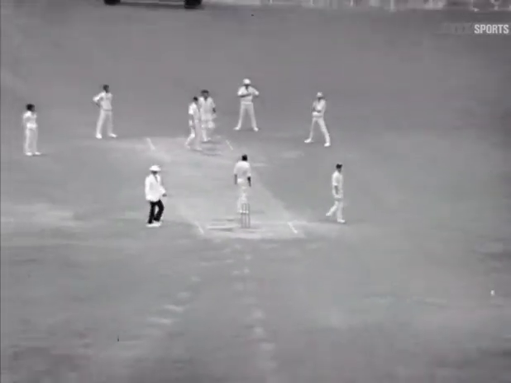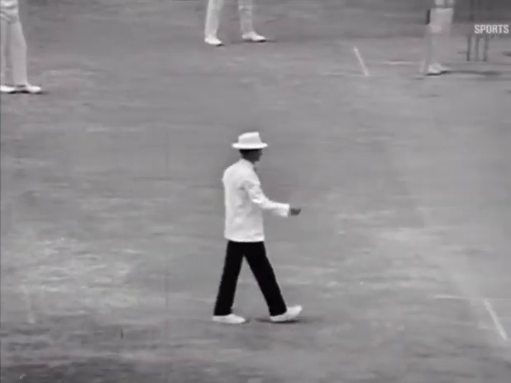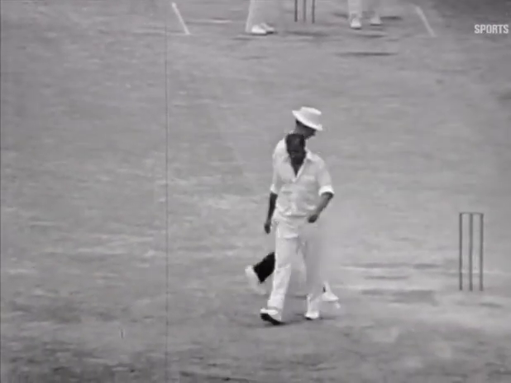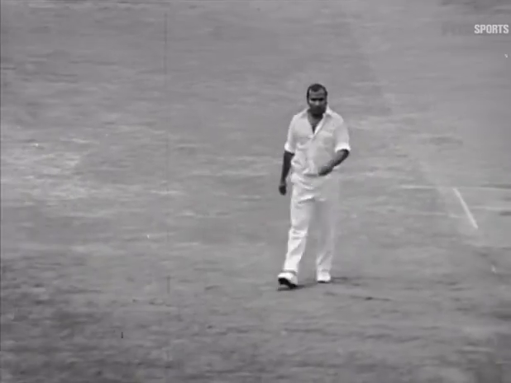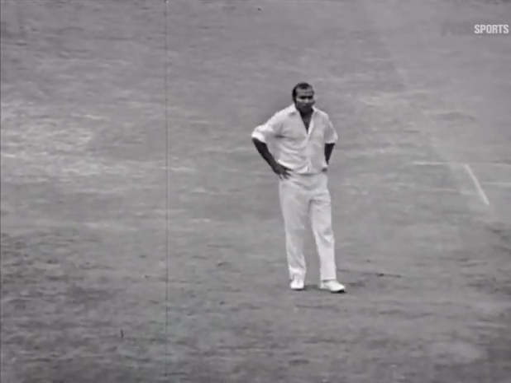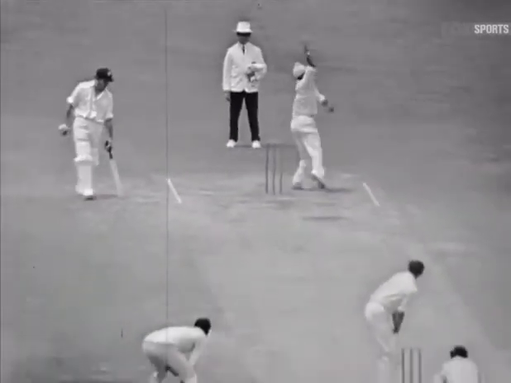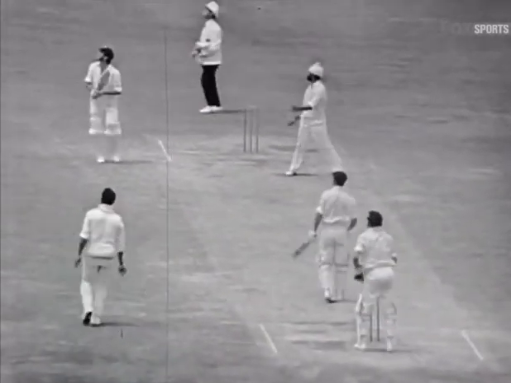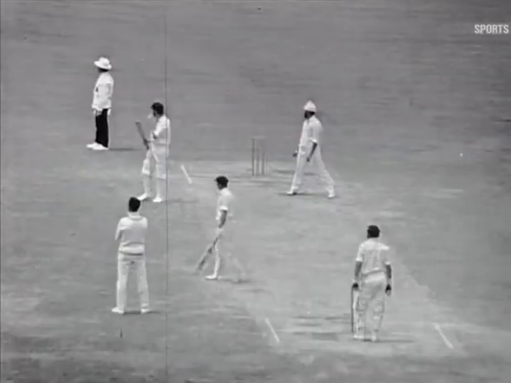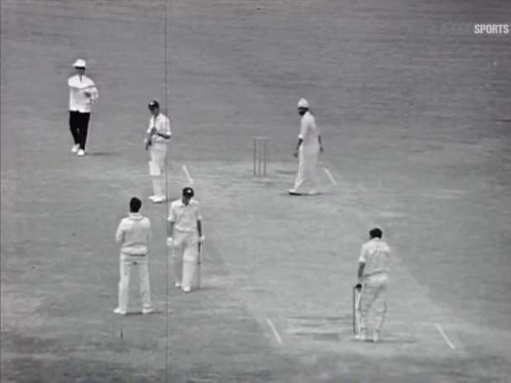That's another 4 runs. Hit with tremendous power. Massey 8. 7 for 220. There's his 50. 4 runs.